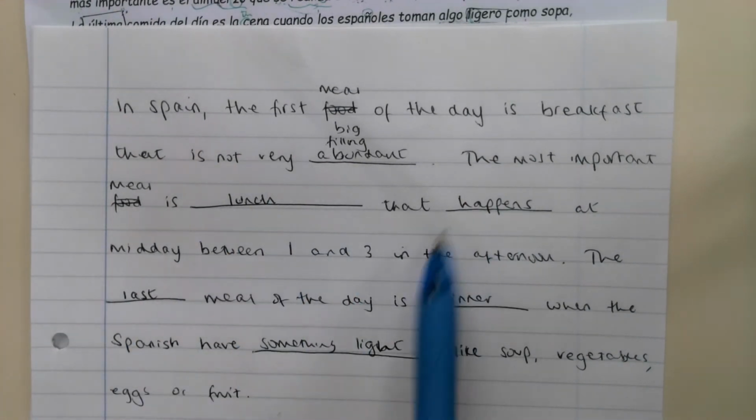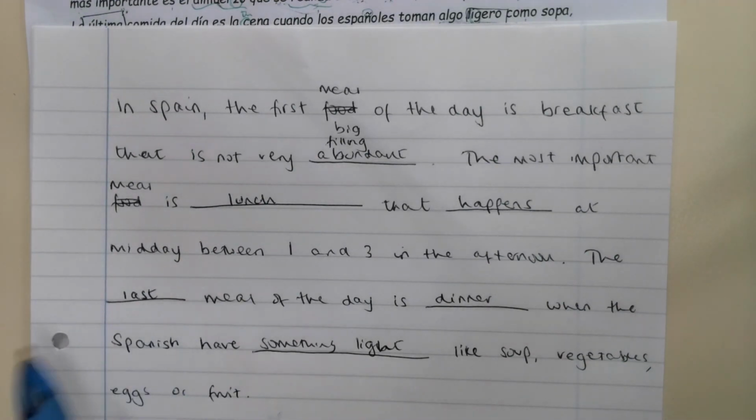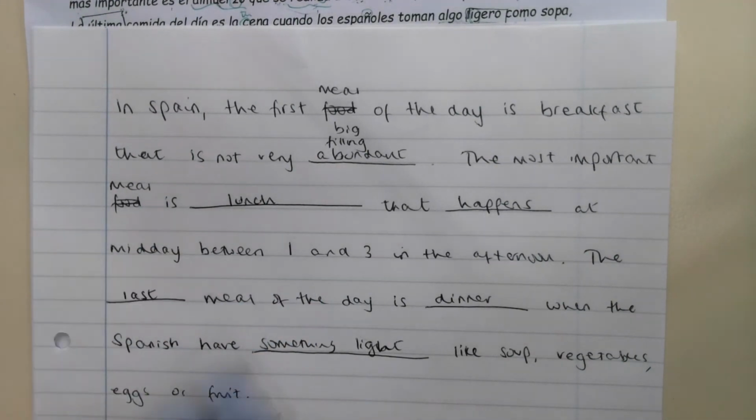I had 1, 2, 3, 4, 5, 6 gaps there that I thought potentially you wouldn't know, but you would be able to guess the majority and actually end up with a finished product. We don't want any blanks left in an exam. You will not get your marks if you don't have your full sentences. So think logically and try and apply that.